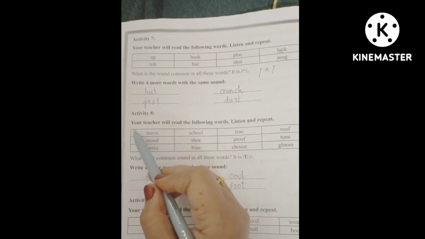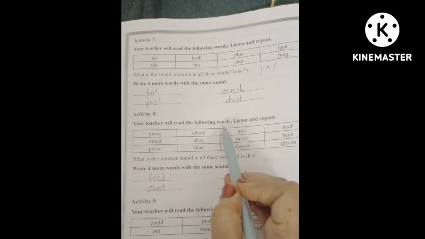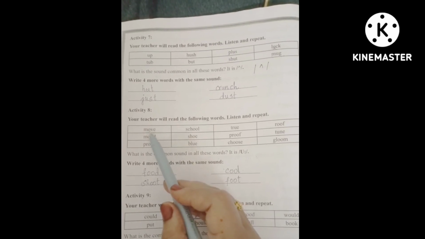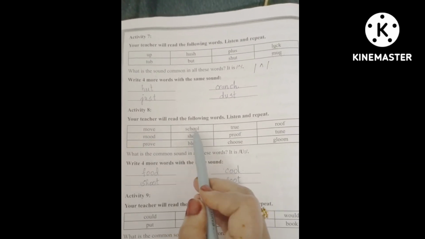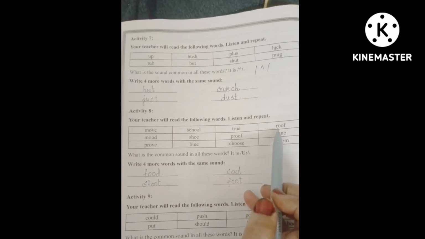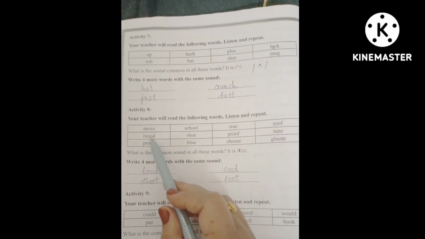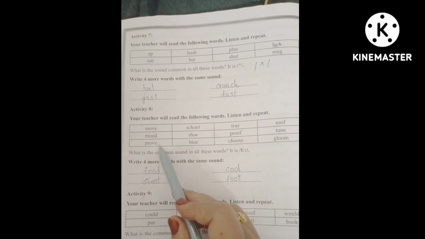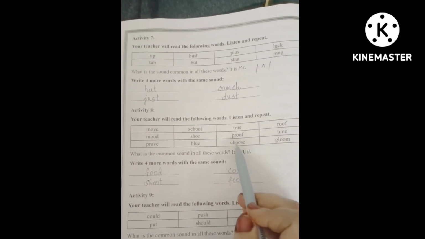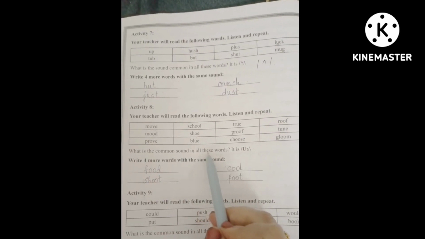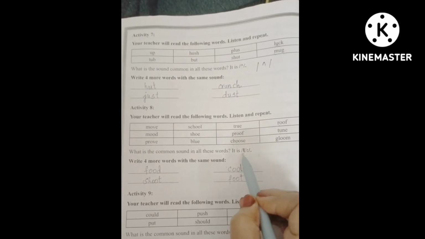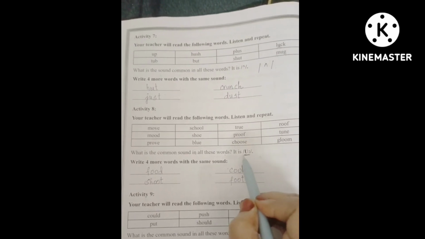Activity 8. Your teacher will read the following words, listen and repeat. Here also some words are given. You have to listen and repeat them. Move, school, true, roof, mood, shoe, proof, tune, prove, blue, choose, gloom. What is the common sound in all of these words? It is oo. This is the symbol to represent the vowel sound oo.